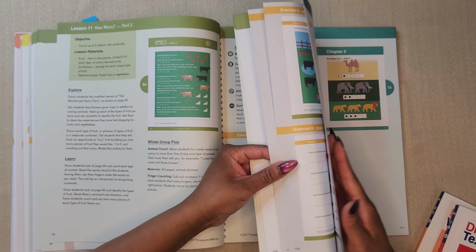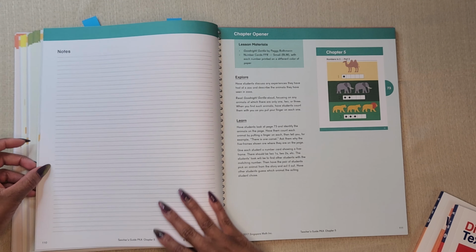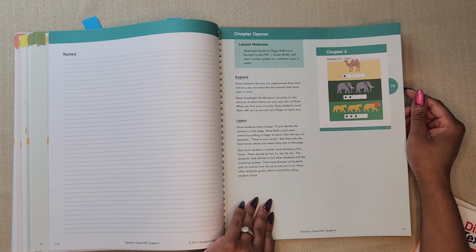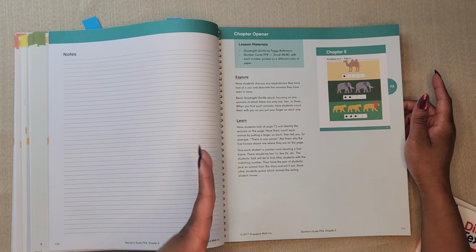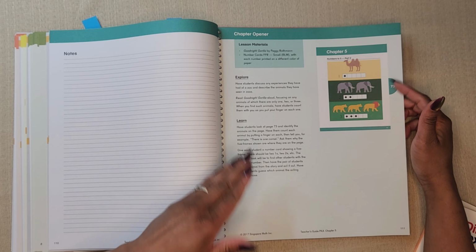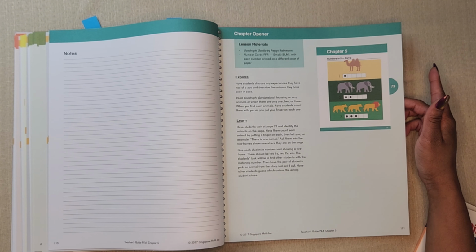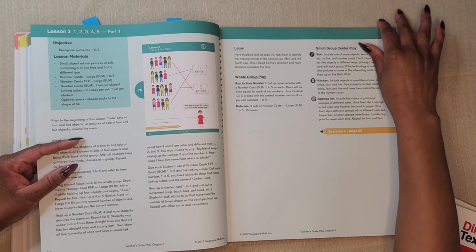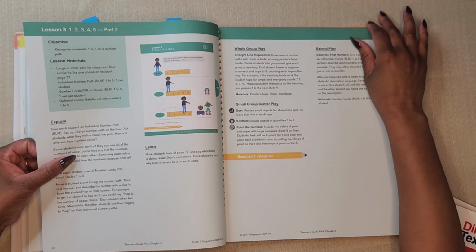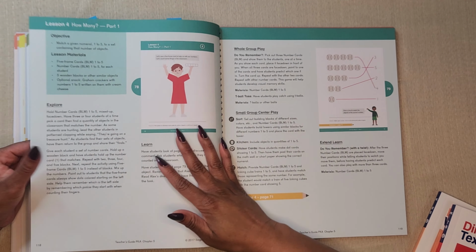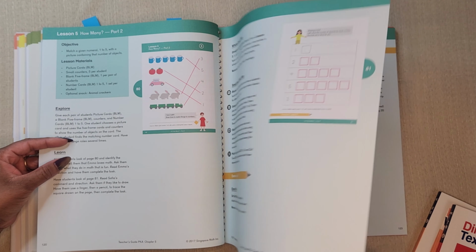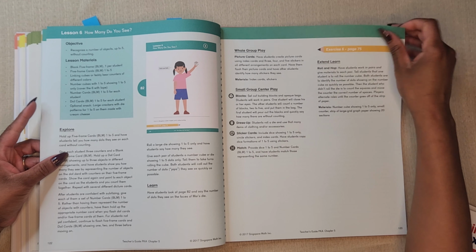And then we are into chapter 5. Chapter 5 is numbers to 5. So your child will be using 5 frames with their numbers, and this is also helpful with one-to-one correspondence. It's great practice for mental math and for subitizing. So they have activities that will be introducing your child to that 5 frame. All right. How many? You're still using 5 frames now with the numbers.